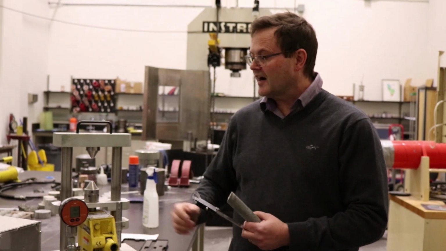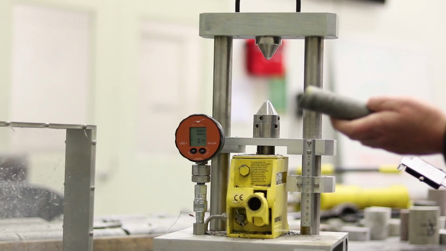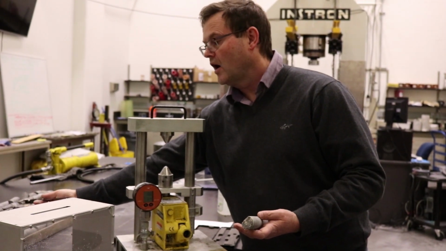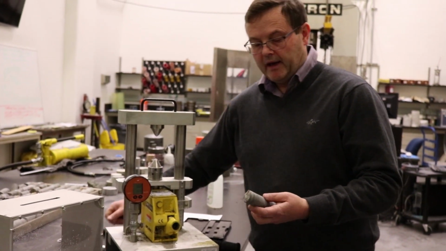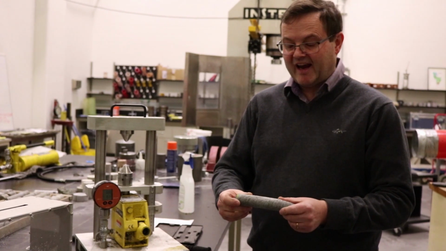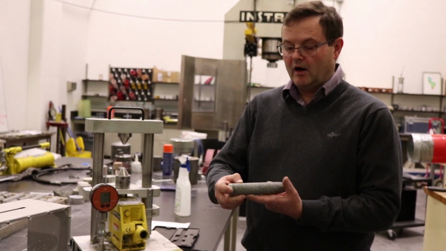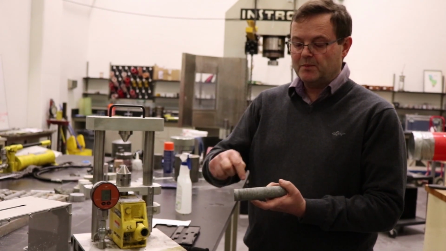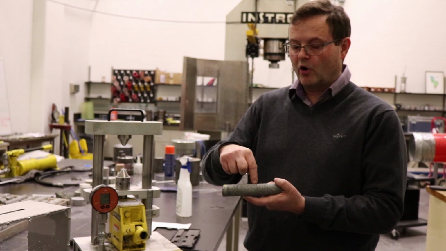We're going to start this test by picking one of the samples from the rock core, and we're going to do a diametral test. In this case, we're going to apply the load perpendicular to the axis of the rock core.